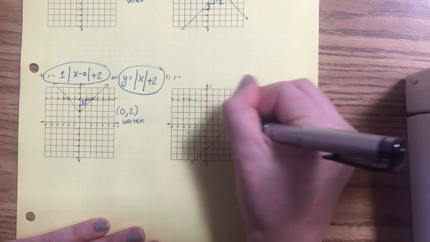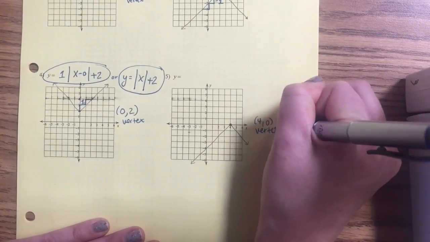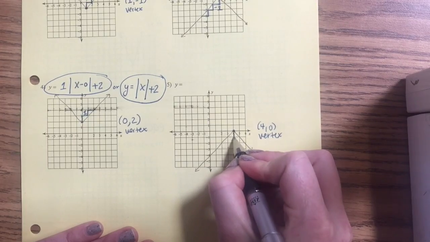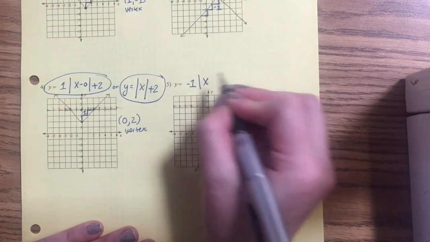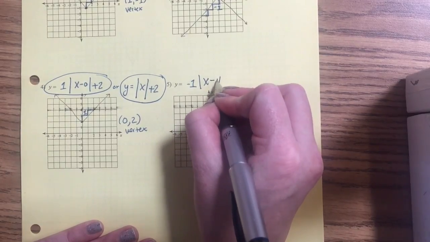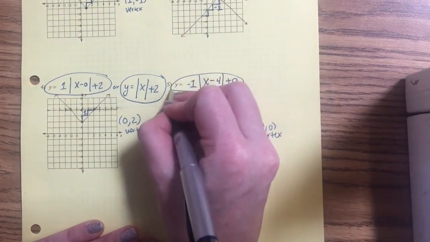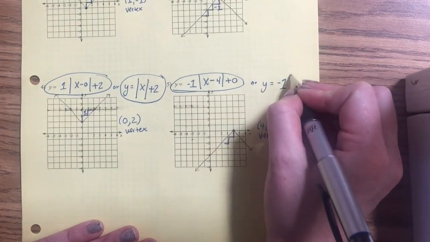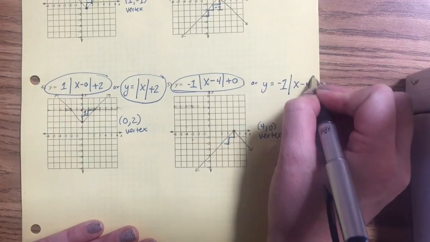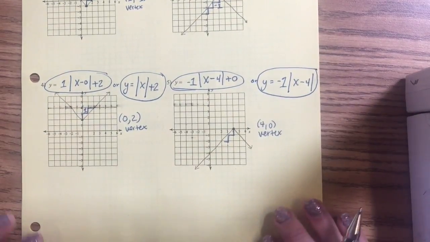Example 5, I have over 4, 0 for the vertex. Then it's going down 1 over 1, so I have a negative 1 in front of the absolute value of x. When I plug it in, it's a minus 4 plus 0. If I don't like that, I can write it as negative absolute value of x minus 4 without the 0 on the end.